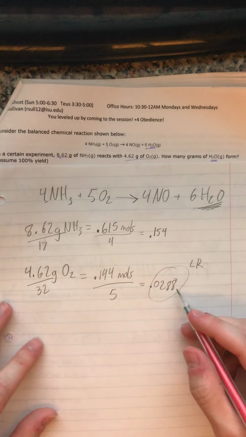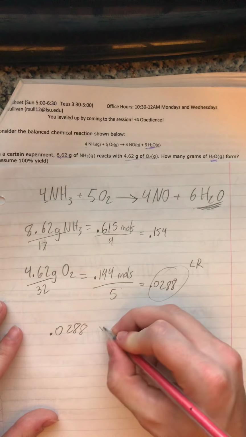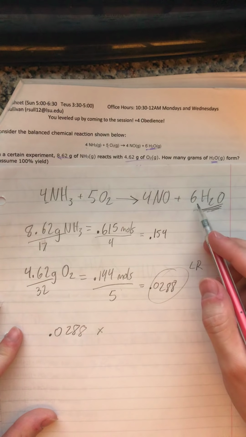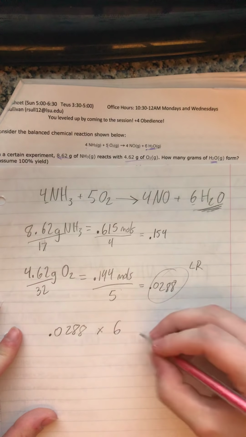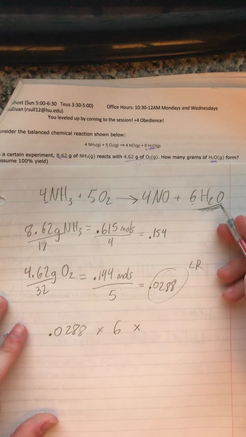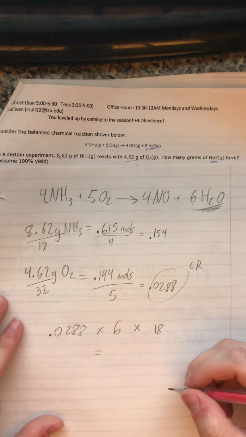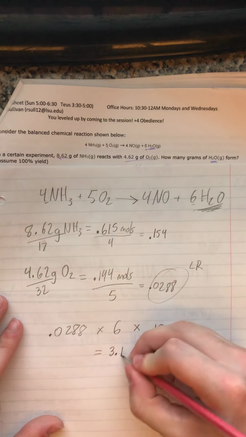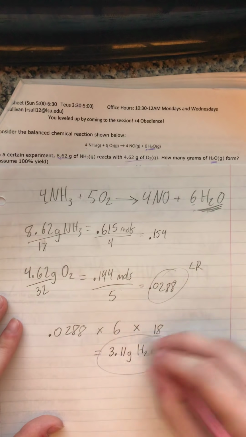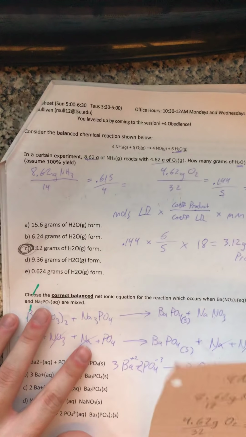So you simply take the limiting reactant times whatever the coefficient is that goes with the product. We're looking for H2O, so the coefficient of H2O is 6, times, because they want it in grams, the molar mass of the product. The molar mass of H2O is 18. So when I multiply all that out, I get 3.11 grams of H2O, which looks a lot like answer C to me.